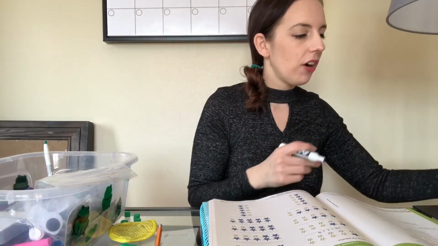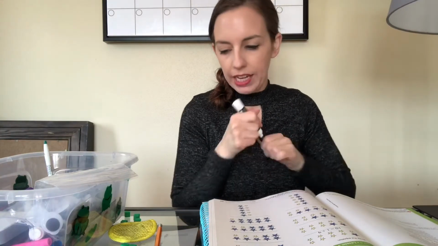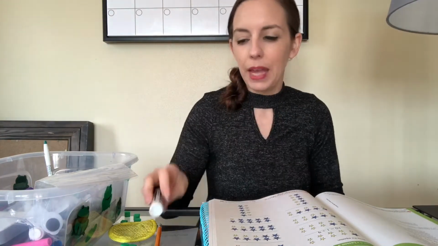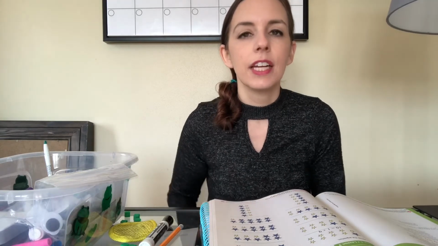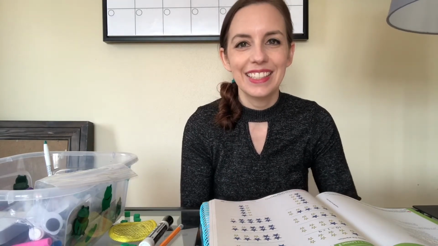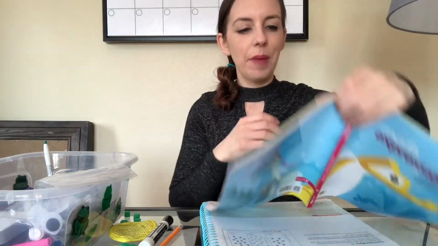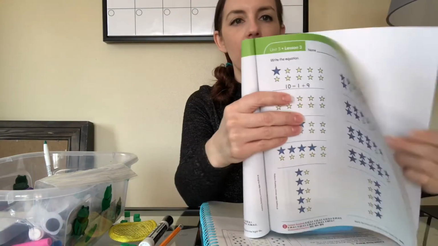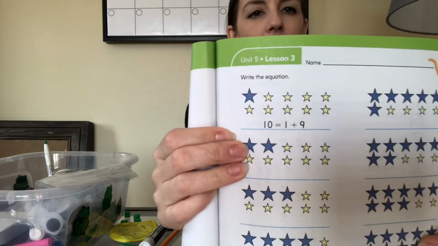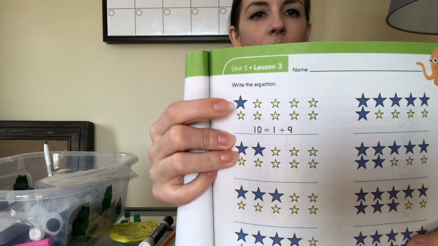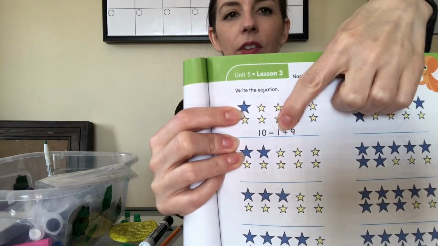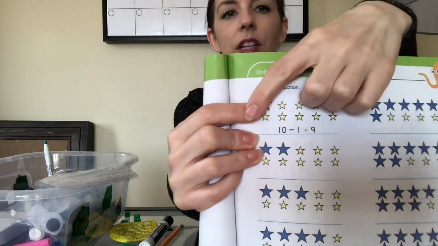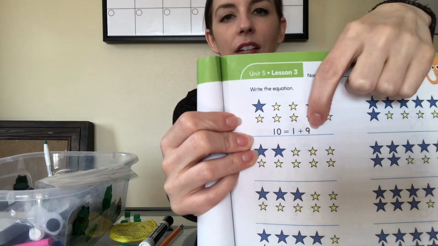Okay, now if you want, pause the video and get your math book, workbook page 283, and we're going to look at a couple of them together to get you started, okay? All right, welcome back. Now, the first one looks a lot like what we just did. 1 blue star, so the first number we write is 1. And then how many of the little stars? There's 9 little stars, right?